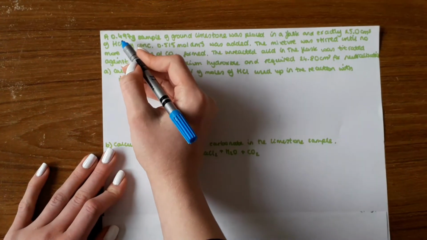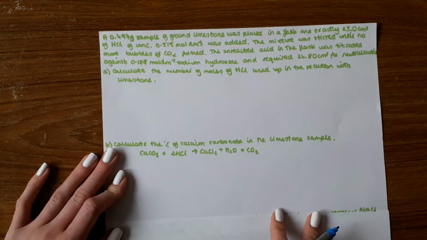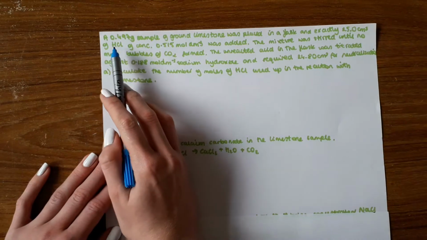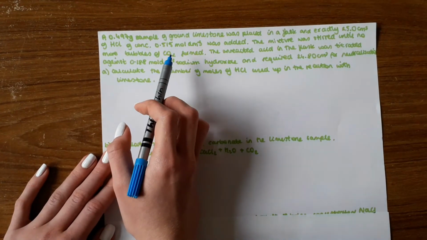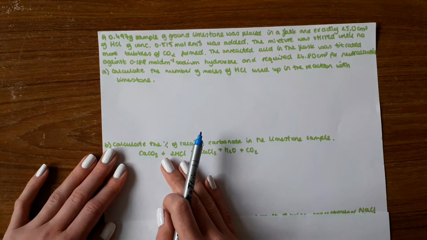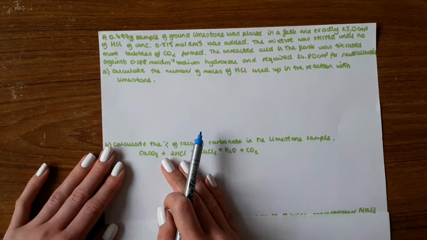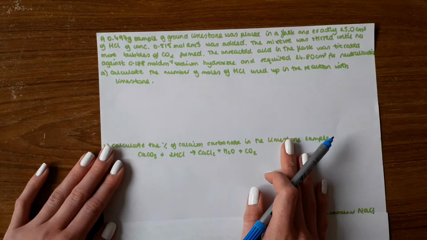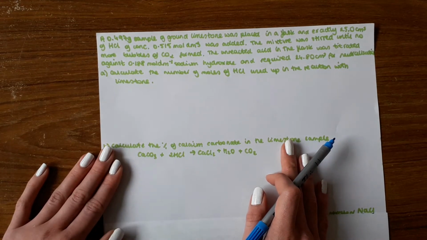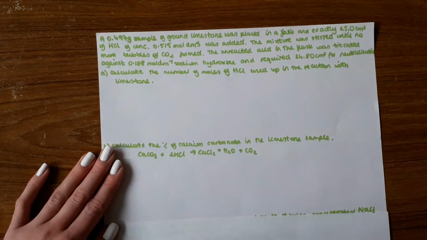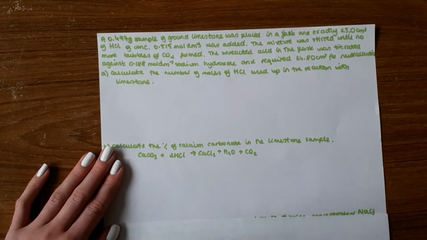So, a 0.497 gram sample of ground limestone was placed in a flask, and exactly 25 centimeters cubed of HCl of concentration 0.515 moles decimeters minus 3 was added. The mixture was stirred until no more bubbles of CO2 formed. The unreacted acid in the flask was titrated against 0.188 moles decimeters minus 3 sodium hydroxide and required 24.8 centimeters cubed for neutralization. Calculate the number of moles of HCl used up in the reaction with limestone.